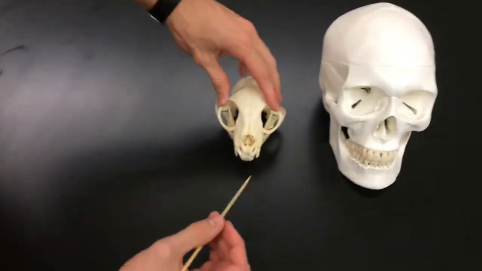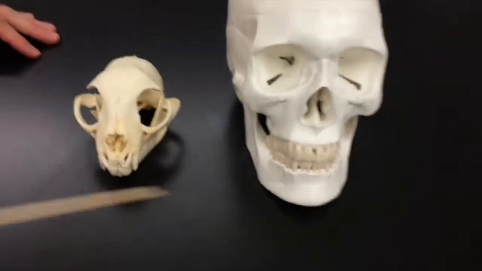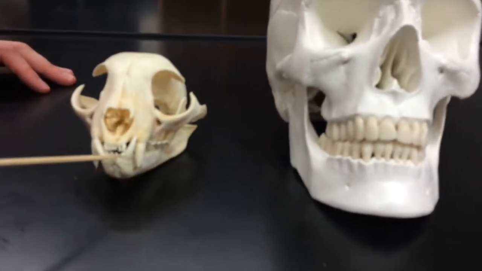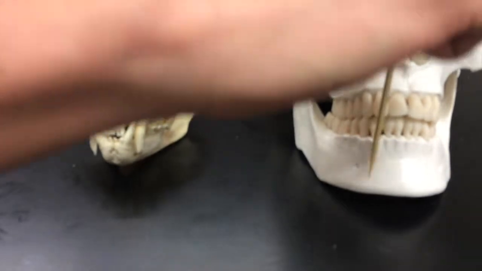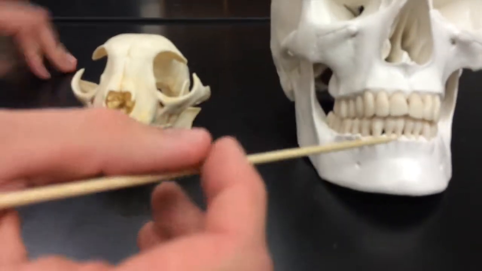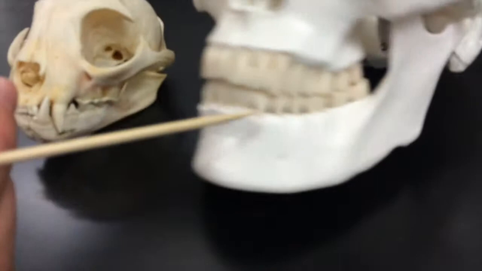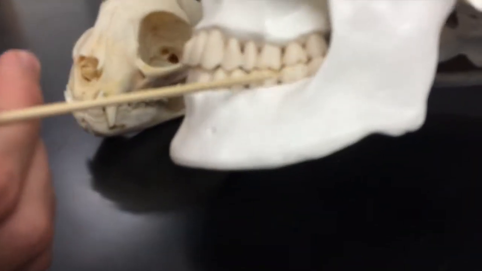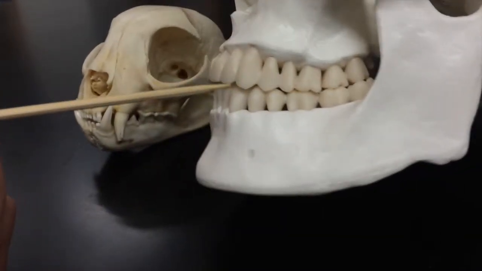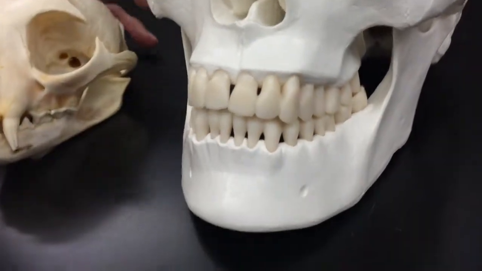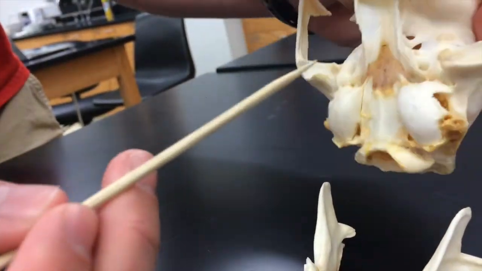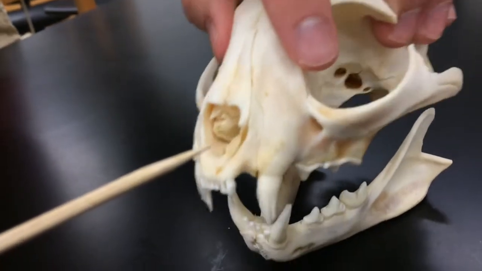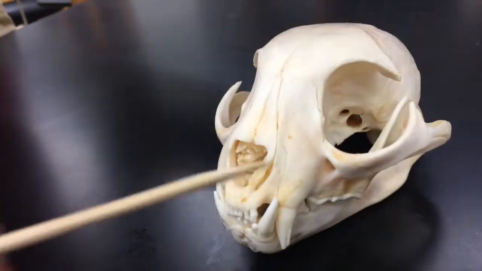Teeth of these two mammals here. Now, as we both see, all mammals have thecodont teeth, which means that the teeth are set into a socket in the bone there. And also they're heterodont. So if you look at the human, you have different teeth as you go around. You have your molars, premolars, canines, and incisors. And you also have differentiation between the teeth in the cat, with your incisors, canines, carnassials, and molars here. Now that is called heterodont teeth, something that all mammals share.